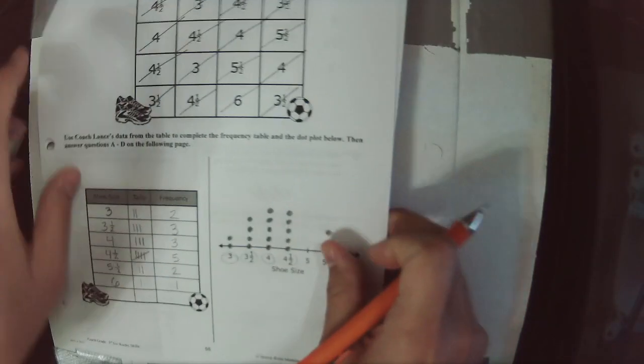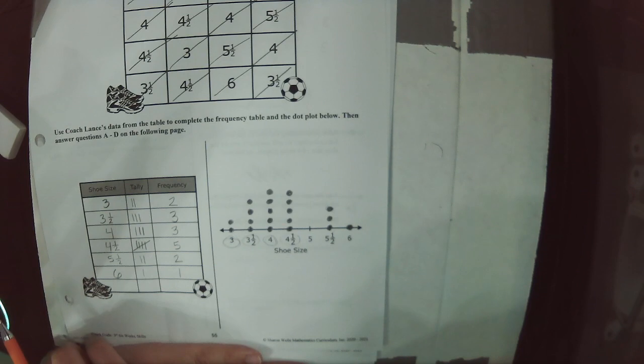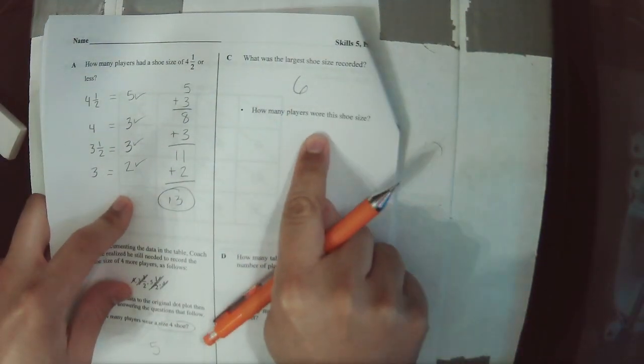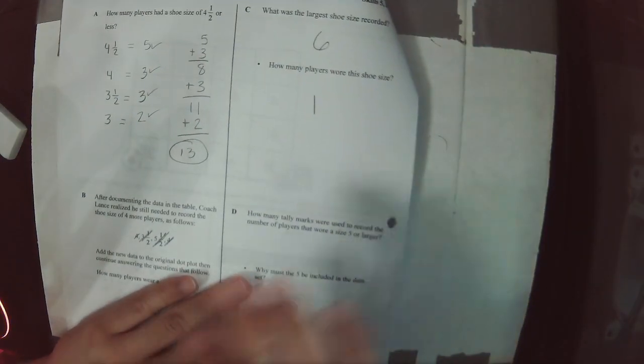Answer choice C says, what was the largest shoe size recorded? Okay, let's take a look at our chart again. Which one is the biggest shoe size? Kylie? 6. So 6 is the biggest shoe size. And how many players wore this shoe size? There was one person. Only one person who wore a size 6.